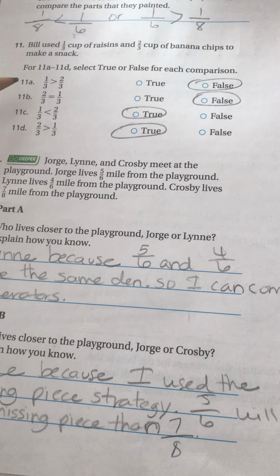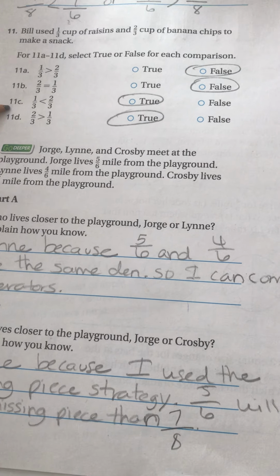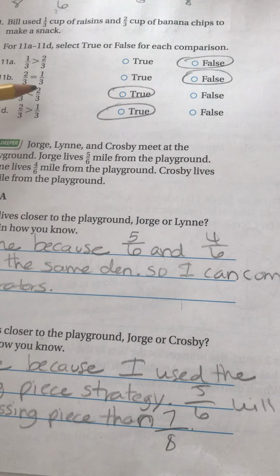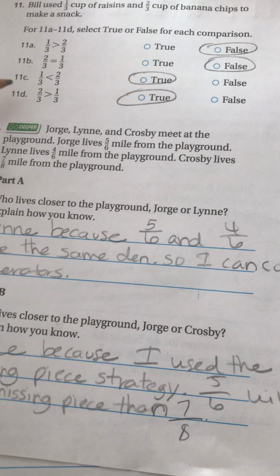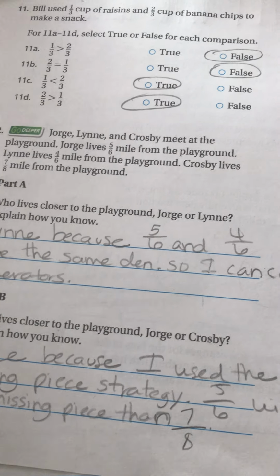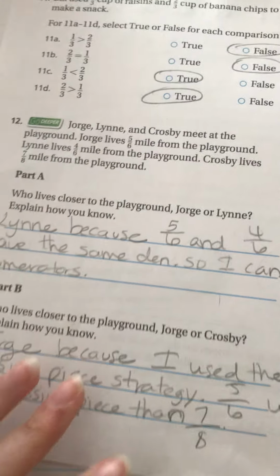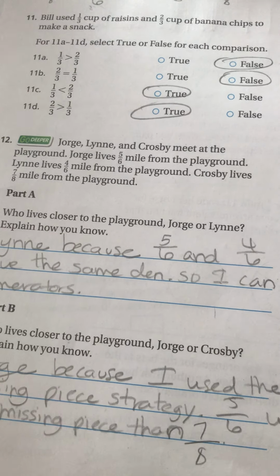11B is also false. Those are not equal. 11C is true. 1/3 is less than 2/3. We've got the same denominator and 1 is less than 2. And 11D is also true. 2/3 is greater than 1/3. Same denominator, so the bigger numerator wins. And 2 is greater than 1.